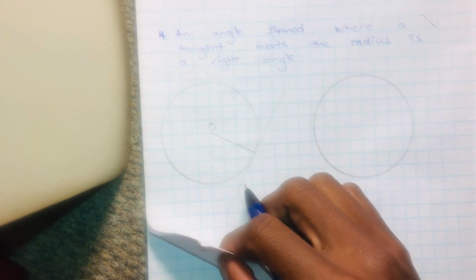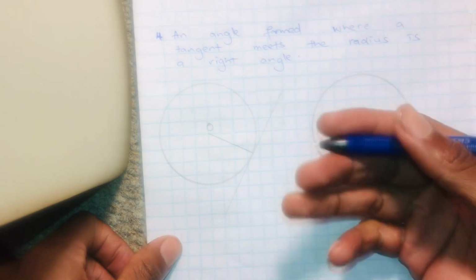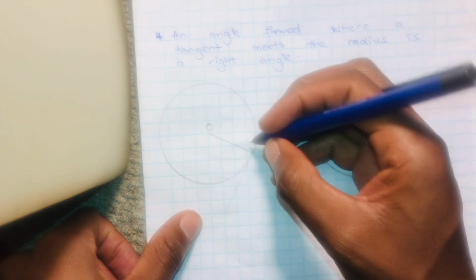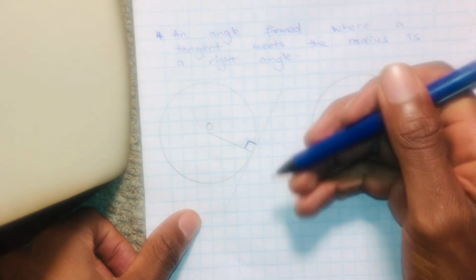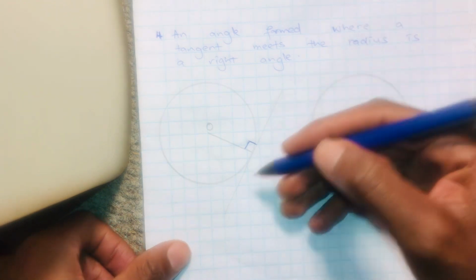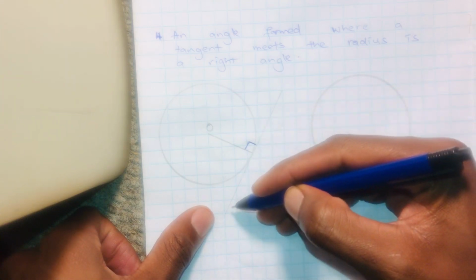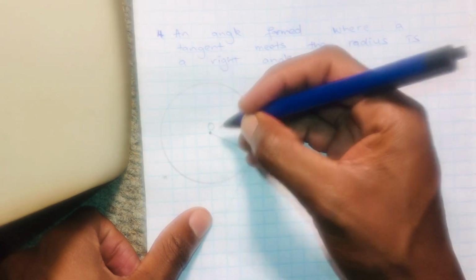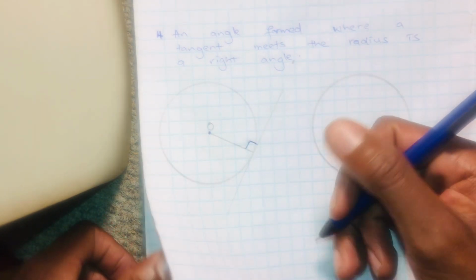Then of course we come to the fourth one. The fourth one is very simple, but it's again forming 90 degrees. We are saying that an angle formed where the tangent meets the radius is 90 degrees. A tangent is a line which touches a circle just once at the circumference. So if the tangent meets up with the radius, then the angle that is formed is 90 degrees.